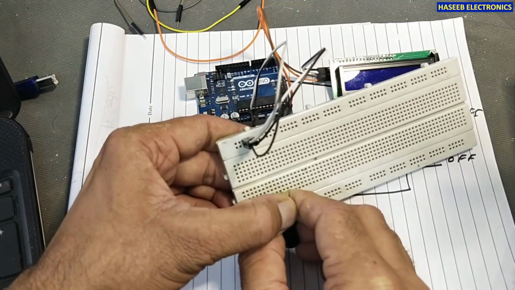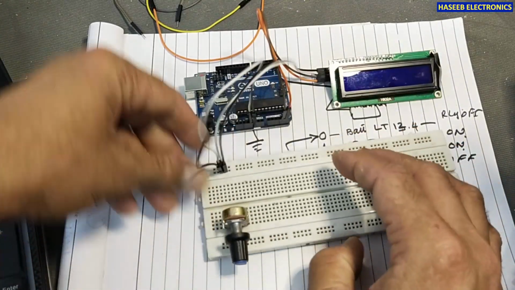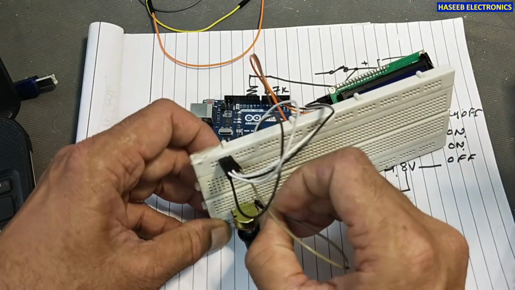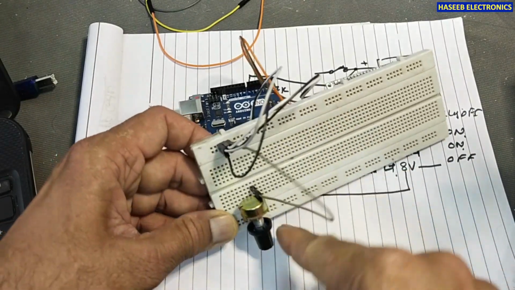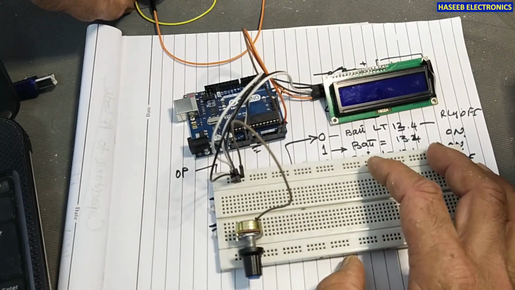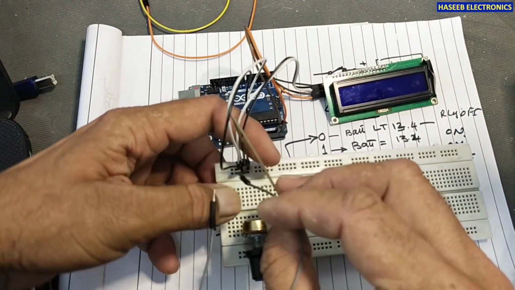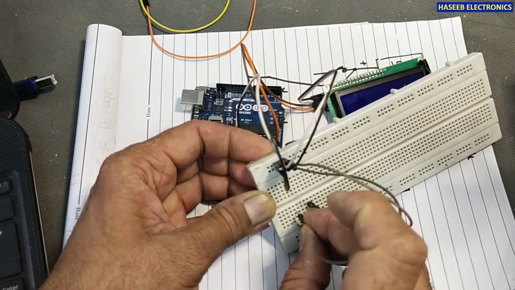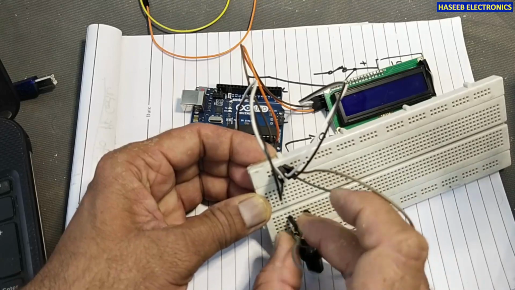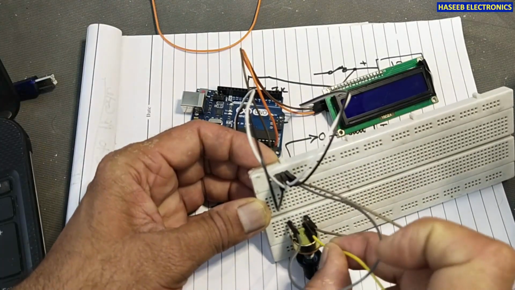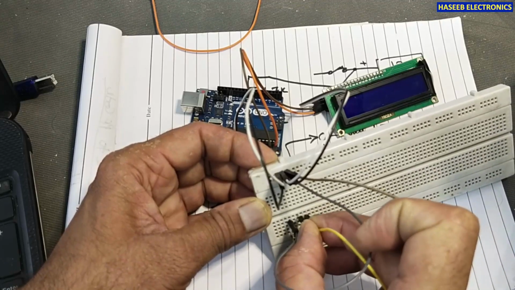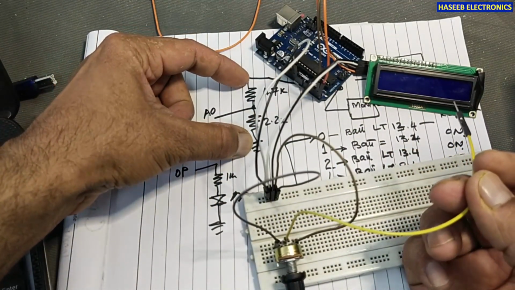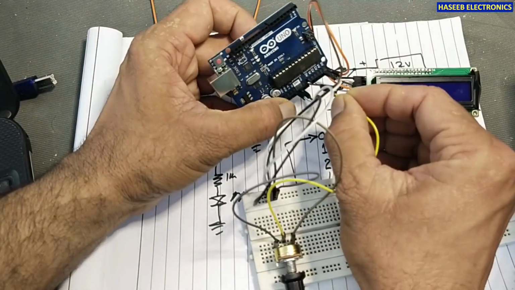so that we can simulate the battery. I will take positive voltage and put it to the rightmost pin of the potentiometer on this side. I will take the ground side and connect it to the leftmost pin of this potentiometer, and I will take the signal out from the center wiper arm, the slider arm. This is our output which we are connecting here. If we use a voltage divider network, at that time we will connect this to, for example, the A0 pin.